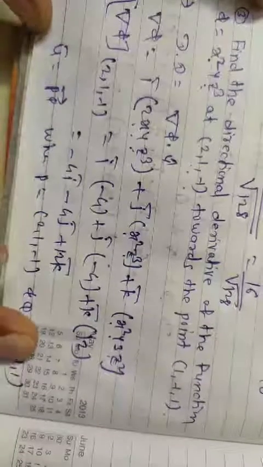So these are the given points, and using this we have to find the directional vector u bar. So how do we find the position vector? u bar is equal to towards the point Q, means Q minus P.